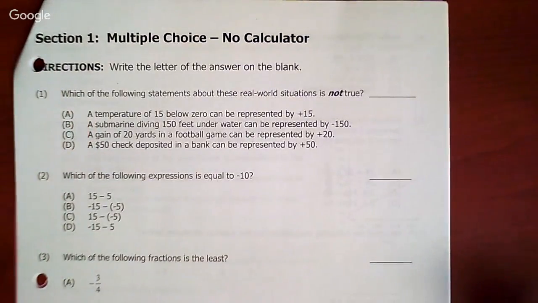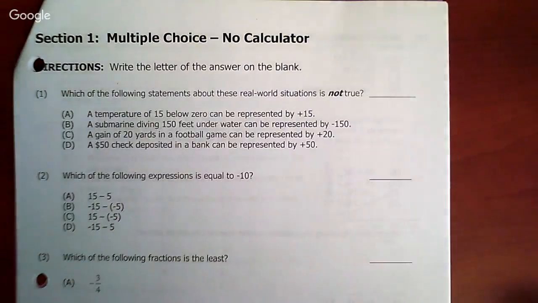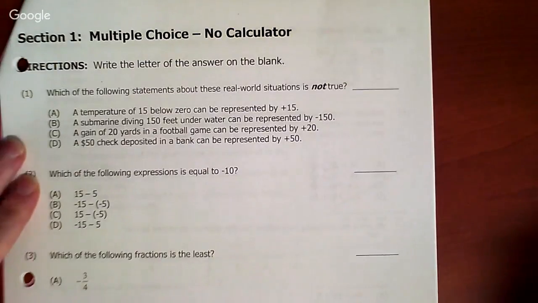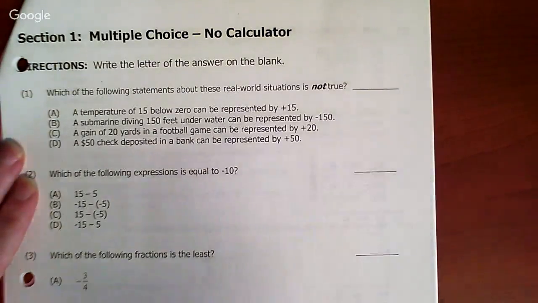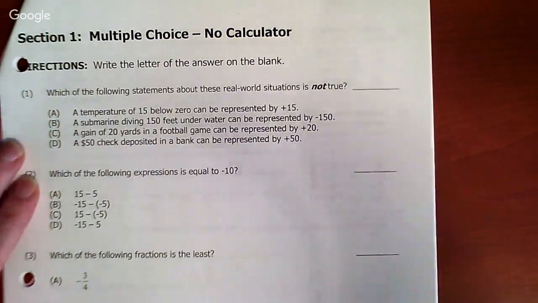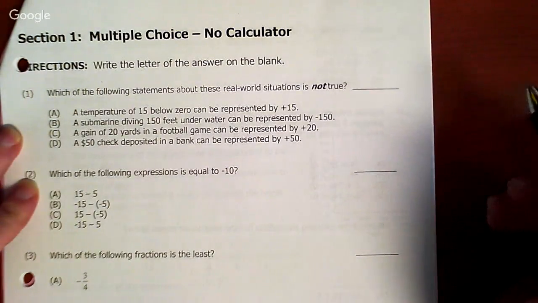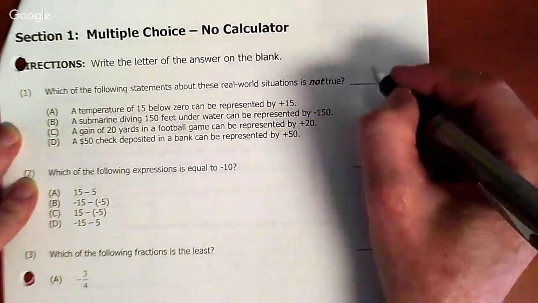All right, this is the review for our final exam. Some of these I will be doing, some of these I won't, simply for the fact that some of them don't need to be done. Number one, which statement is not true? That answer would be A.